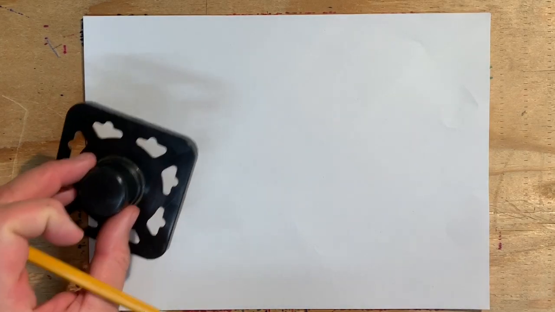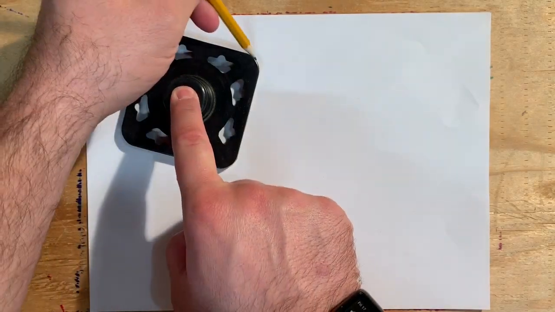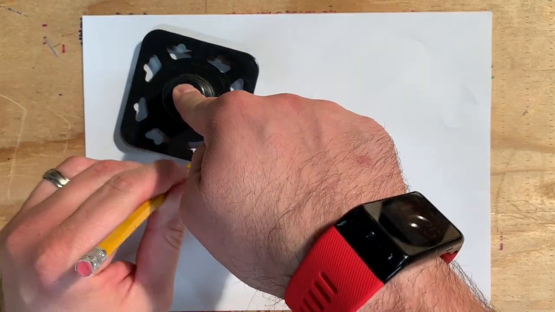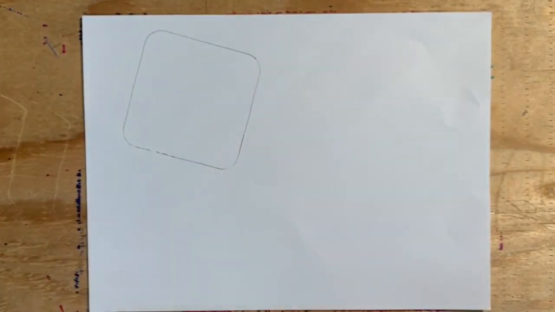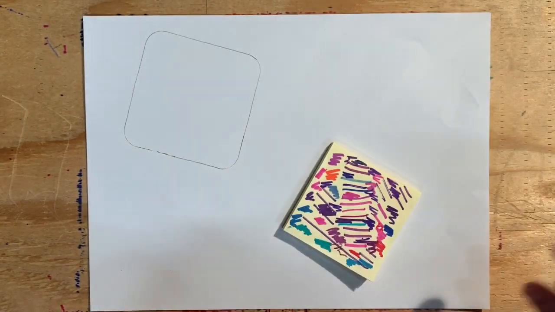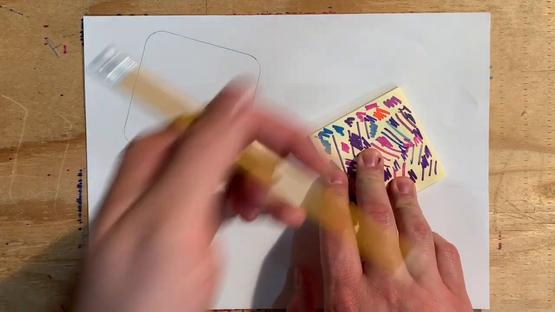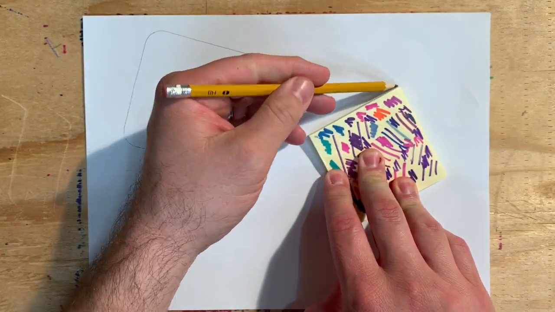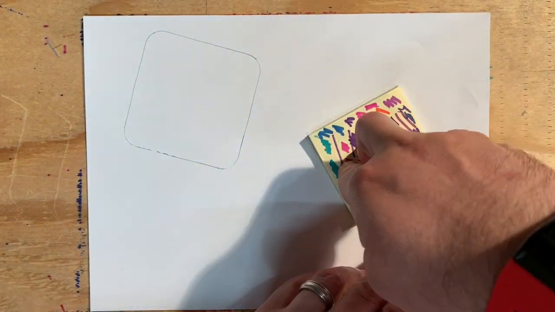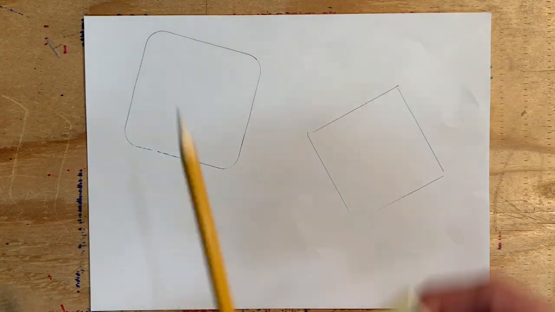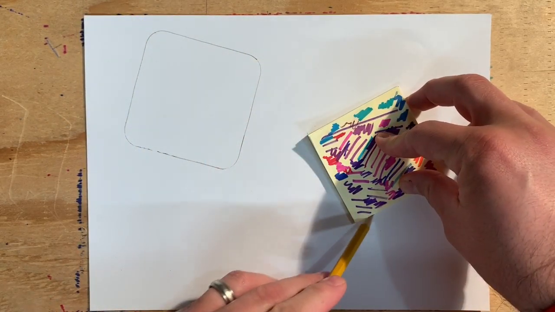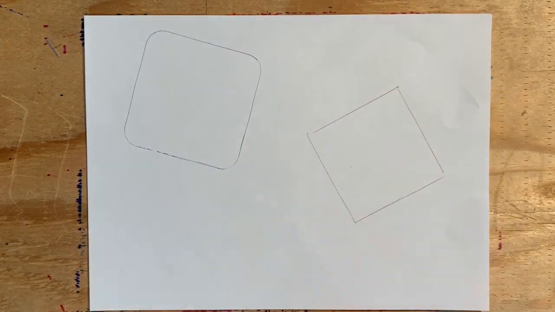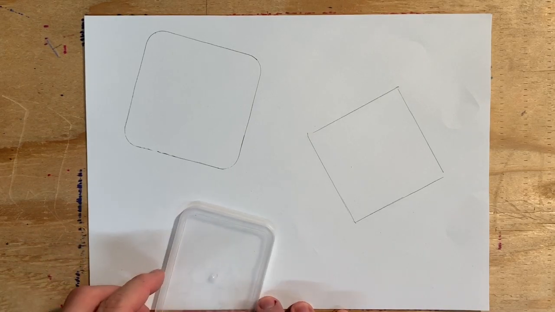All right, first thing I'm going to do, I need to trace 3 to 5 large shapes around the paper. So there's one. Remember, if you don't want to trace shapes, you can just draw your own shapes. You can even make up your own shapes. There's 2. Oops, we're going to fix our mistake right now. That's better. Let's do 3 right here.